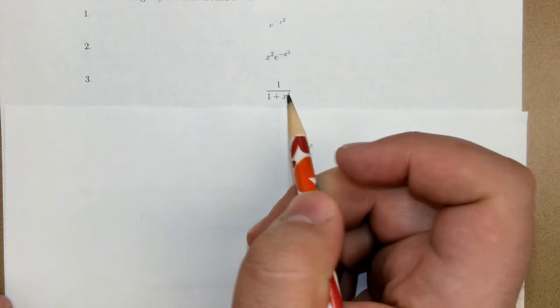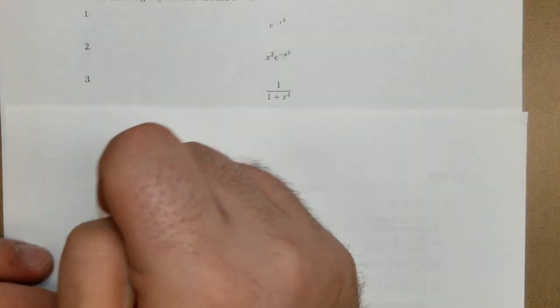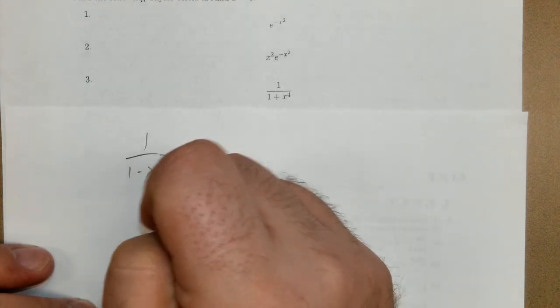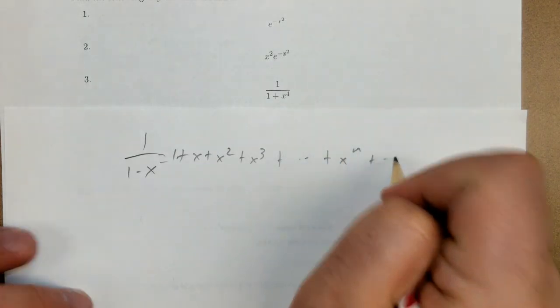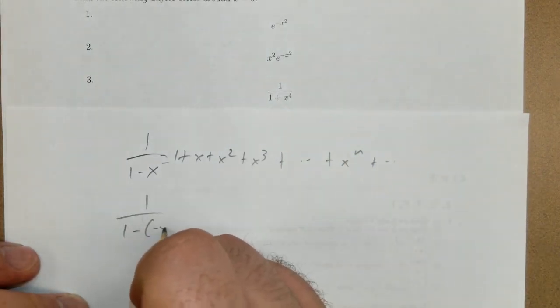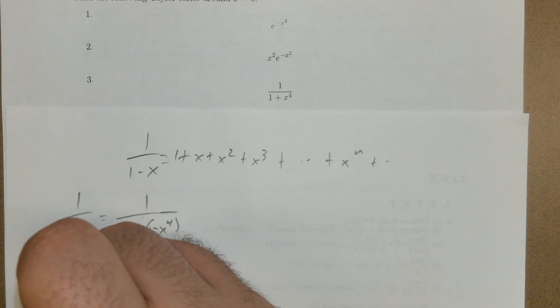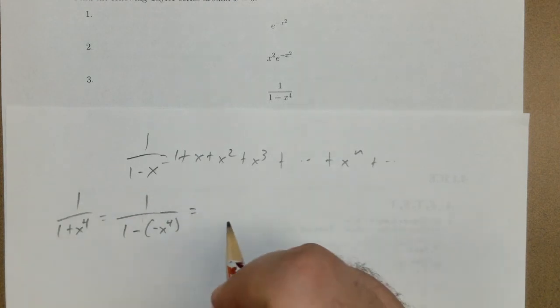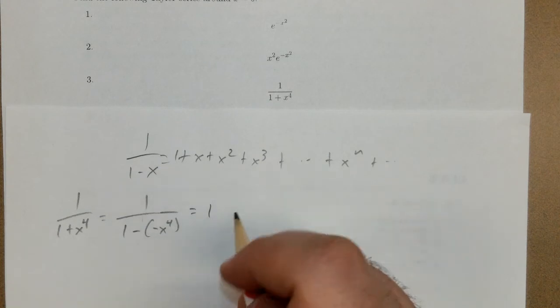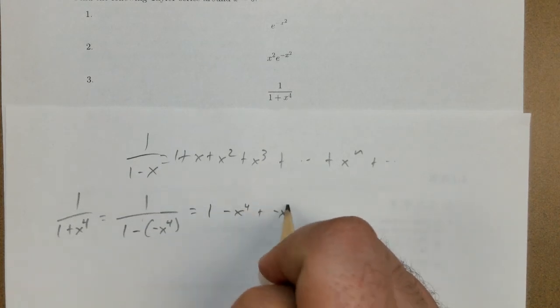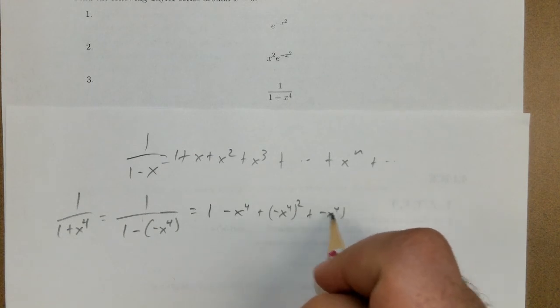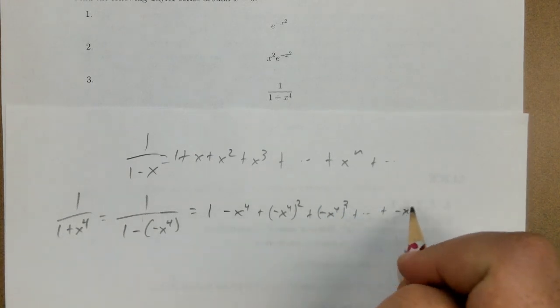And remember, I asked you last time to memorize 4 series: sine, cosine, e to the x, and 1 over 1 minus x. The closest one is 1 over 1 minus x. So that one was 1 plus x plus x squared plus x cubed. It was just x to the n. So we need to be subtracting something. If we subtract negative x to the 4th, that's the same thing as what we have, right? 1 over 1 plus x to the 4th. So everywhere I see x, I don't put x to the 4th, I put negative x to the 4th. And then I'm going to take it squared, I'm going to take it cubed. And in general, I'm going to take it to the n.